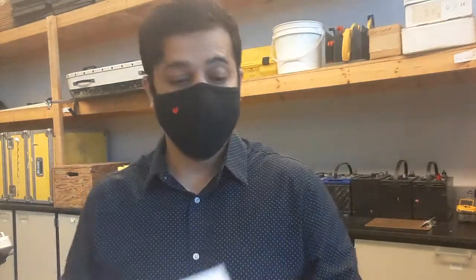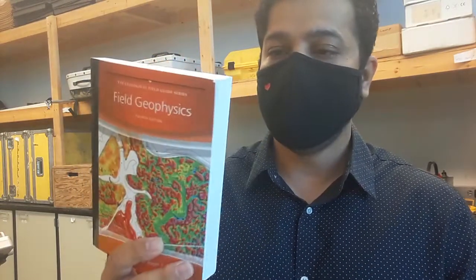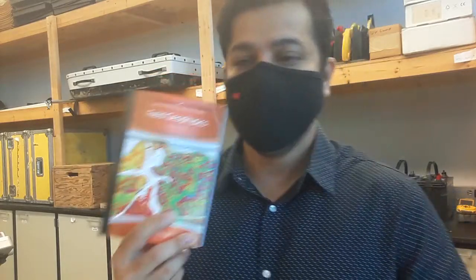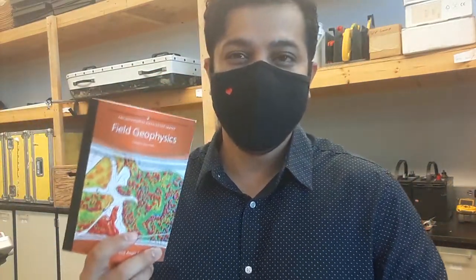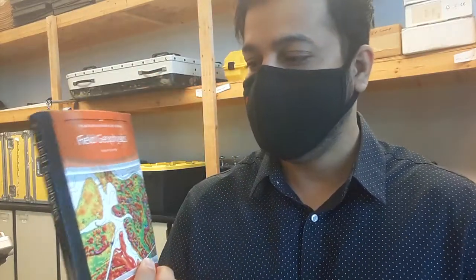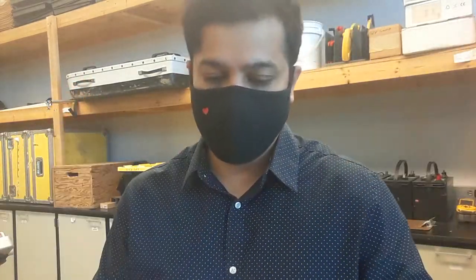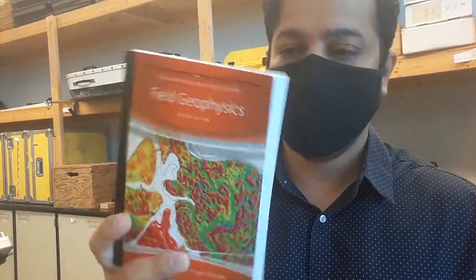I completely forgot about one thing: for this class I'll be using this book. It is called Field Geophysics. I think it costs $35 to $40 on Amazon. It is a really nice book. It gives you a general overview of most of the techniques that we'll be discussing in the fall semester. This is not a compulsory book, but it is recommended, especially if you want to have a career in geophysics or geology in the long term. So remember that this book is really useful for this class.